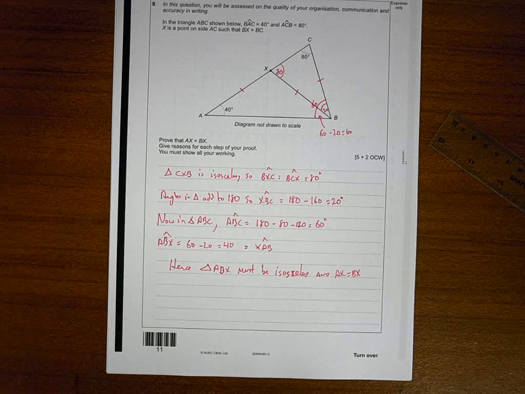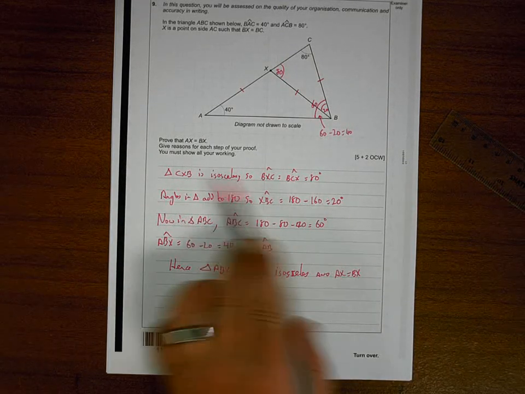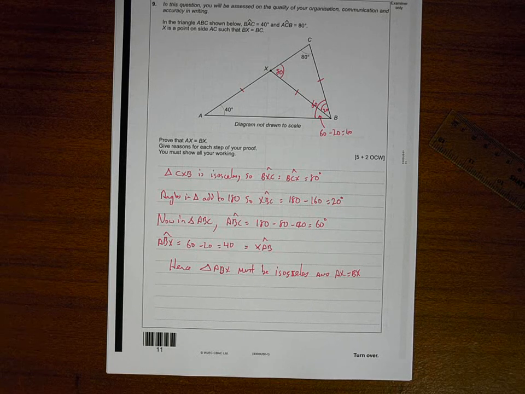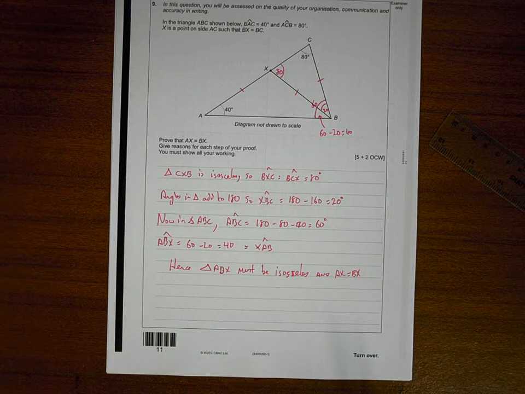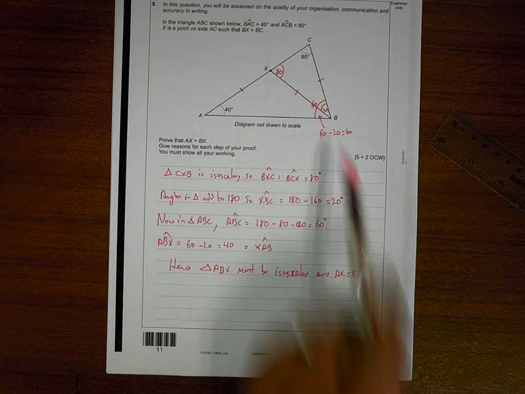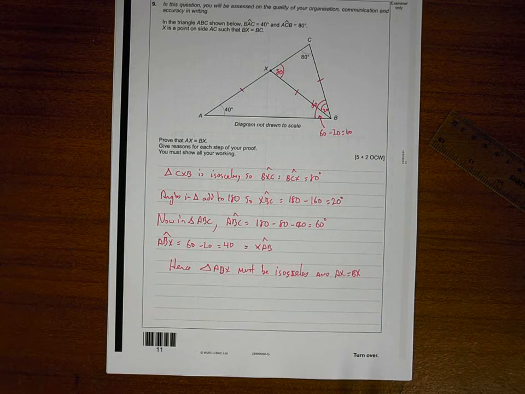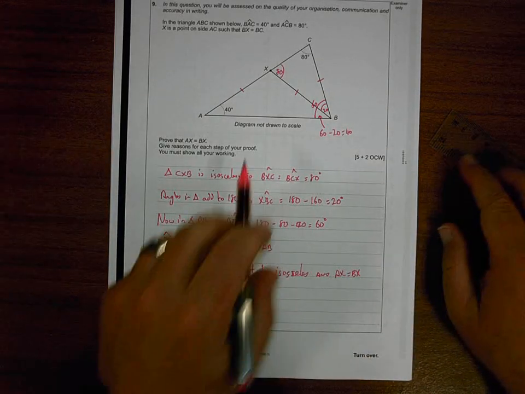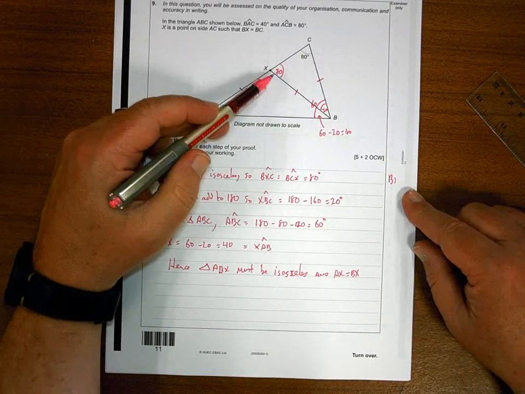So 7 marks for that. To get the communication, you want to be writing something like that. And if you can write that, then that's brilliant. But you can get lots of marks from within it by making sure that you're putting that information in your diagram. So there'll definitely be 1 mark for recognizing that that's isosceles, so that's 80.